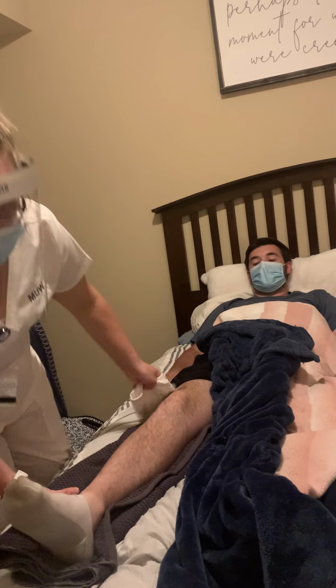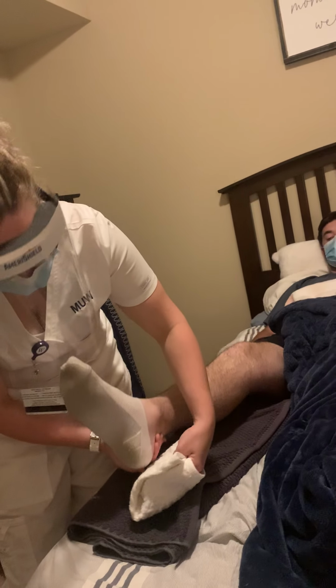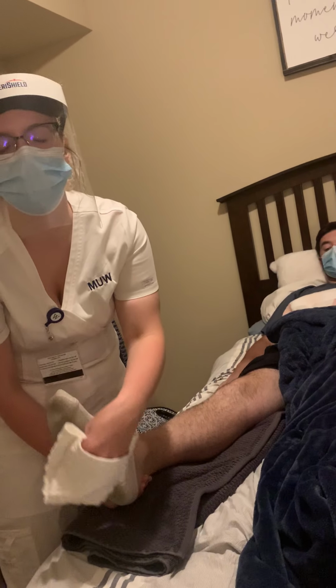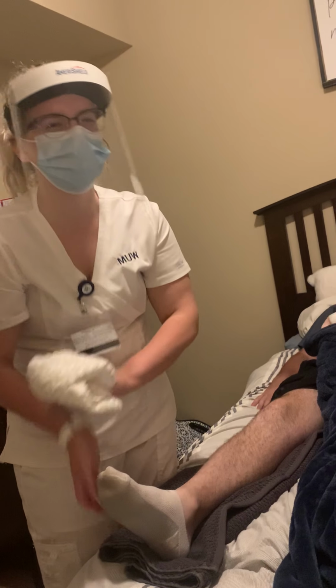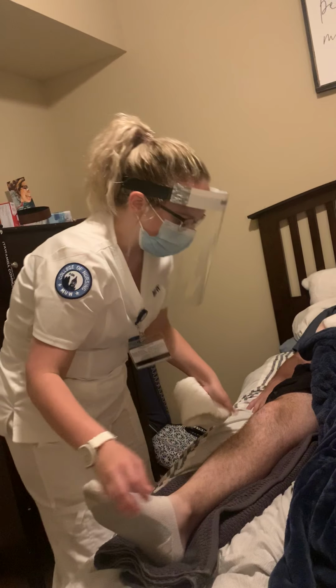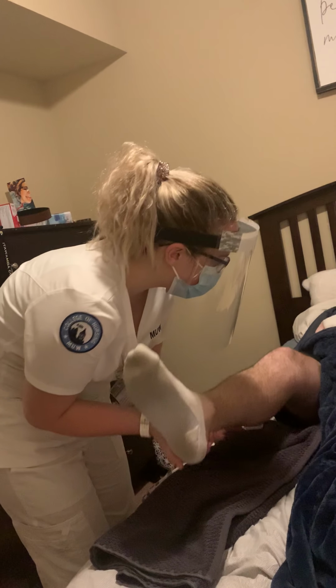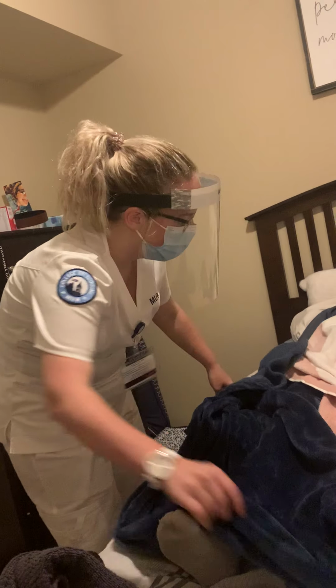And make sure you get that. And you make sure you get their feet. You want to make sure you get their heel, you get the sole of their foot, you want to get in between their toes. You don't want any place not being cleaned. Alright, we're going to lift your leg up again, sir. And we'll cover them back up again.